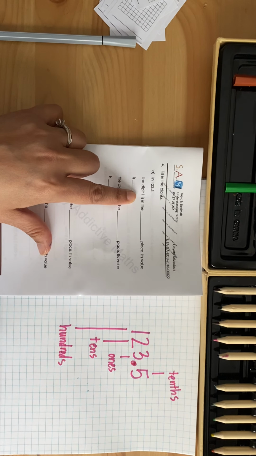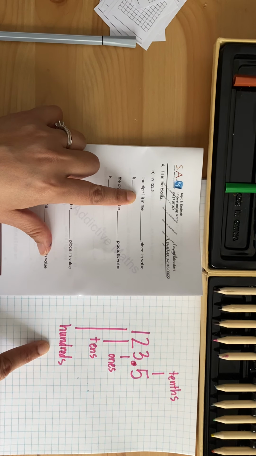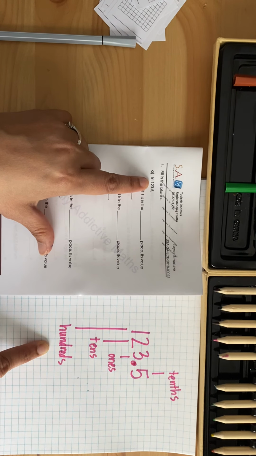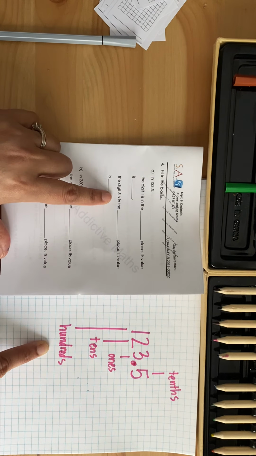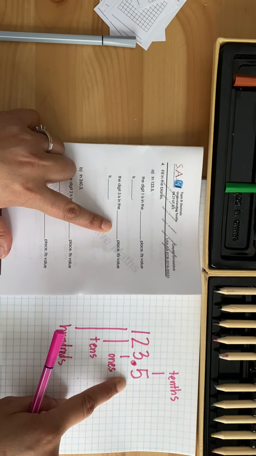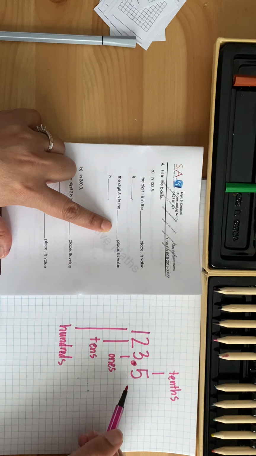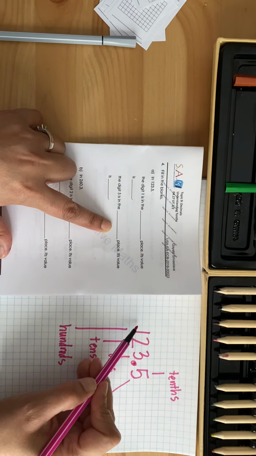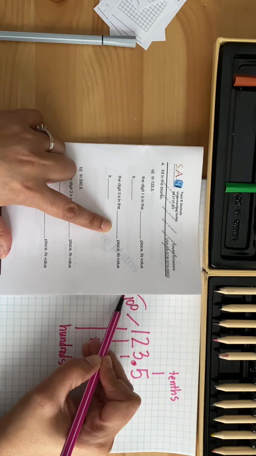The digit 1 is in my hundreds place, right? And its value is 100 because there's a 1 there. The digit 5 is in the tenths place. Its value is 5/10. How much is it worth? Value.